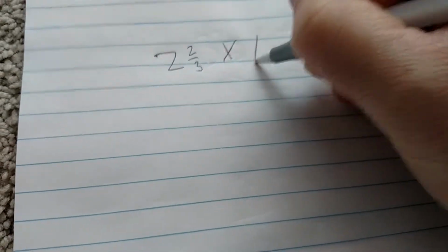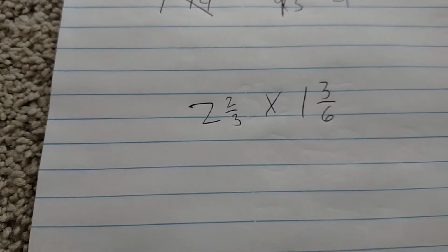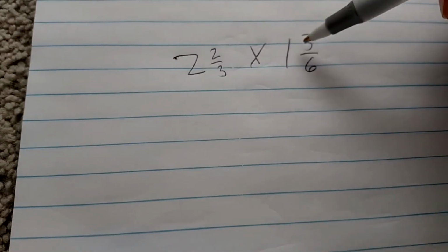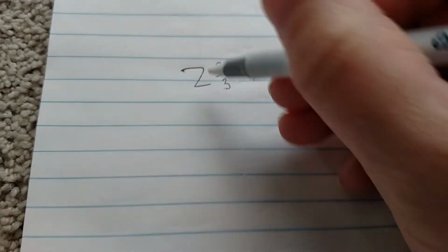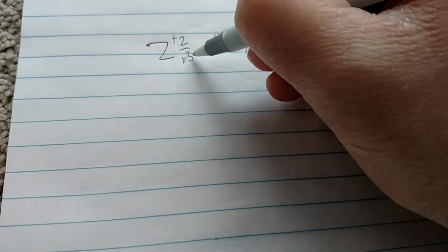I'll do one mixed number one. I'll do this one right here. 2 2/3 times 1 3/6. This is a 5-step process. First step, I have to turn each mixed number into an improper fraction. So that's this process. 3 times 2 is 6, plus 2 is 8/3.